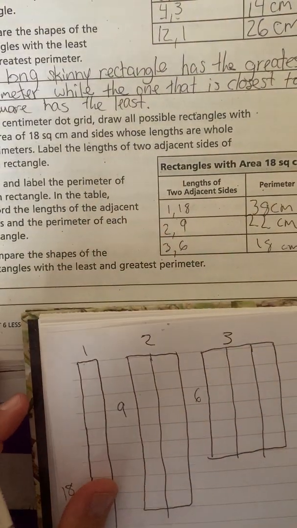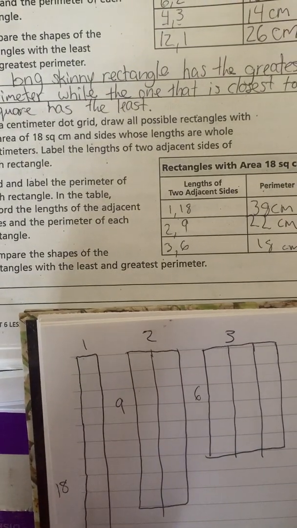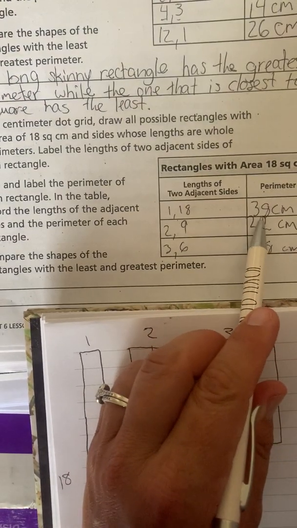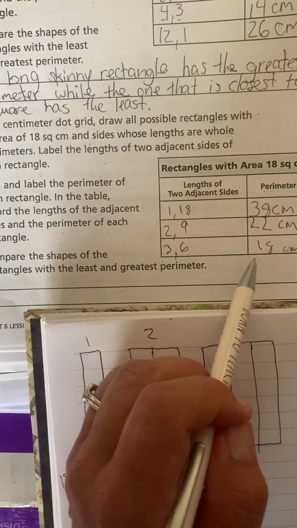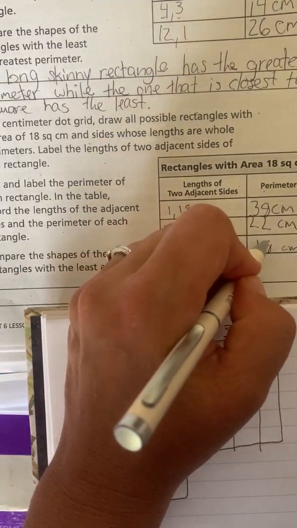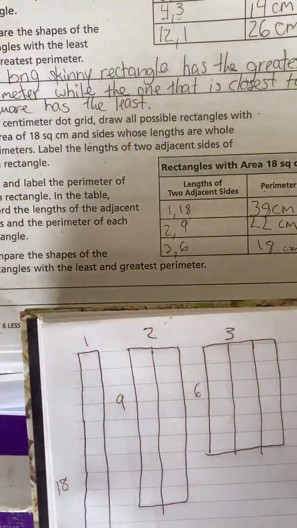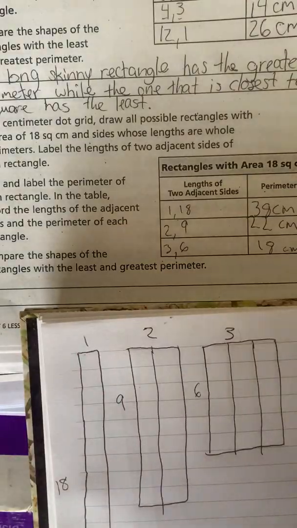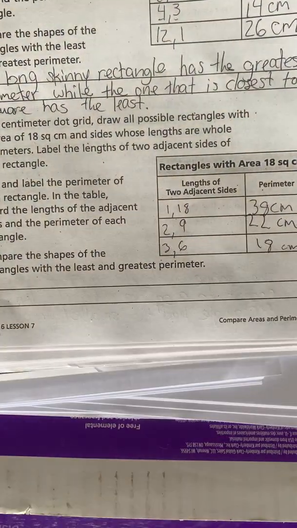All right, so what do we notice about the shapes? Once again, we're finding the similarities here. The long skinny one has the largest, greater perimeter, while the one that's closest to a square, I want to say something shorter for that one because that sounds kind of not as polite, but it's still closest to a square, okay? So we can write that again down here.